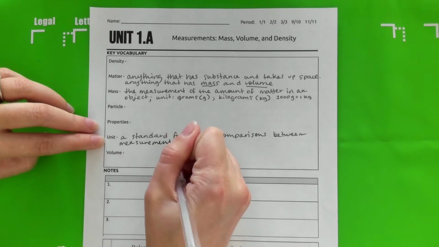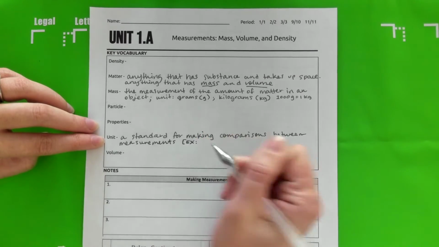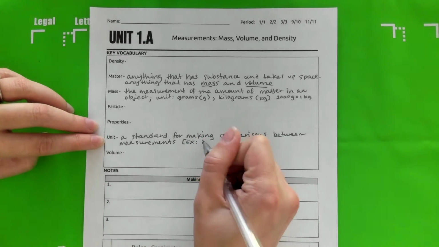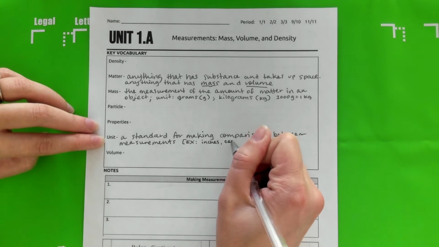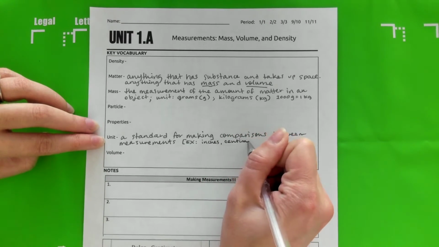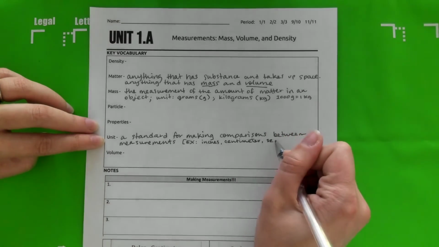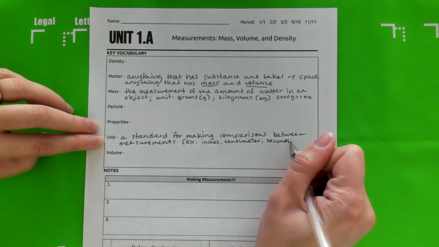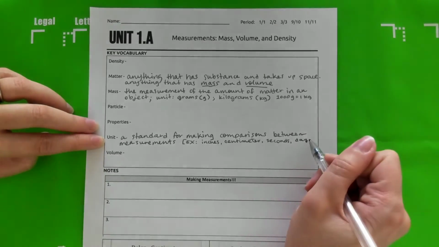So these are comparisons between measurements. Let's go ahead and finish writing. So some examples of units would be inches and centimeters. Even something we would use for measuring time, like seconds or days. A day is a unit.